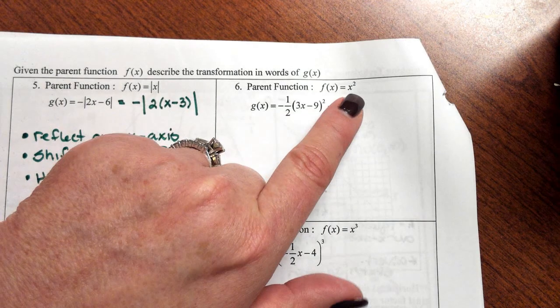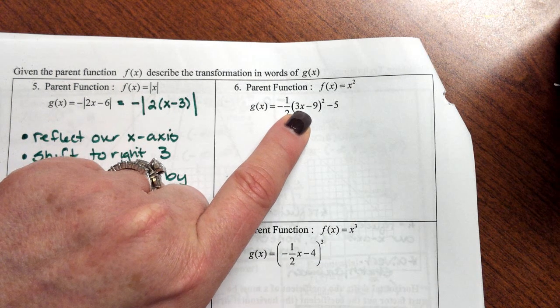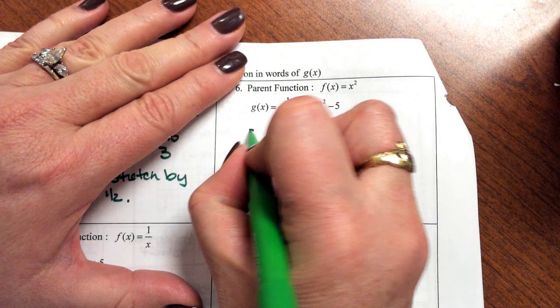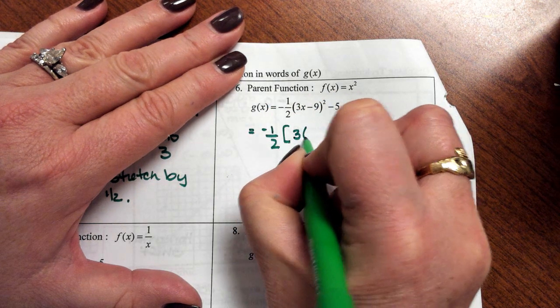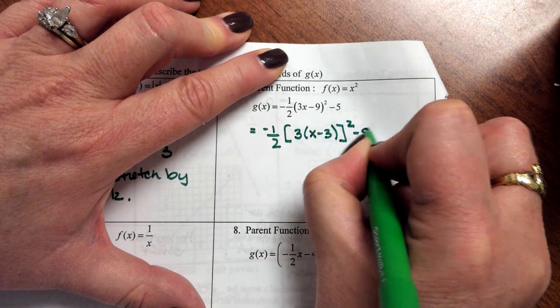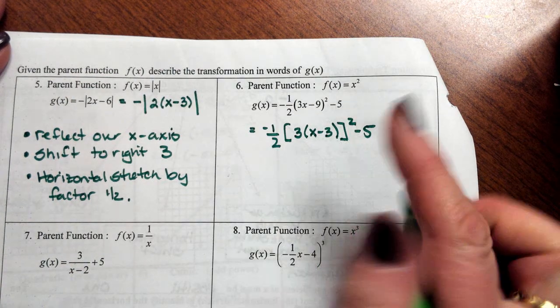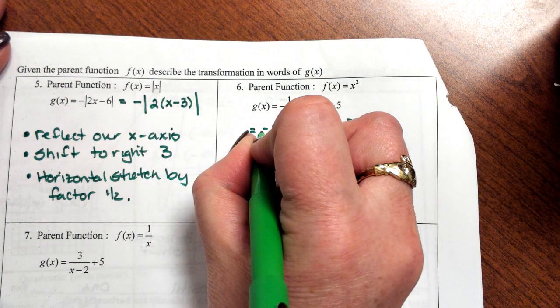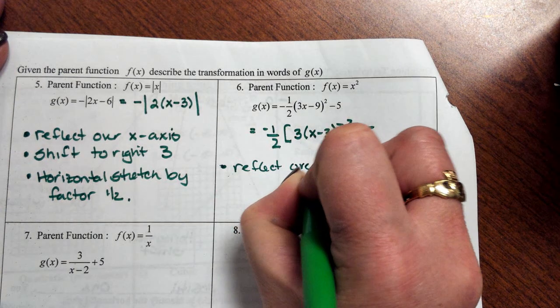So now here's my parent function x squared, so we want to describe the transformation. So again, notice the coefficient of x is not a positive 1, so we have to factor out that 3. So that's going to give me an x minus 3 squared minus 5. Now that the coefficient of x is a 1, we can identify the correct transformations. Again, the negative sign on the outside is a reflect over the x.